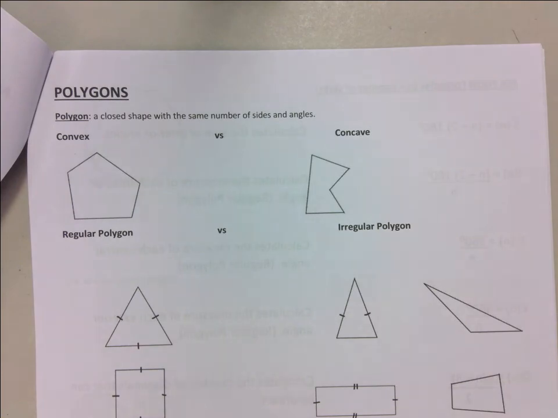So polygons are like the umbrella that covers them all. We did triangles. Is a triangle a polygon? Yes. A triangle is a polygon. Is a quadrilateral a polygon? Yes. The answer is yes. It's kind of like we started zooming in, and now we've zoomed out.